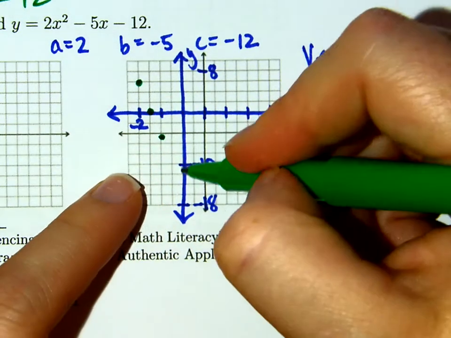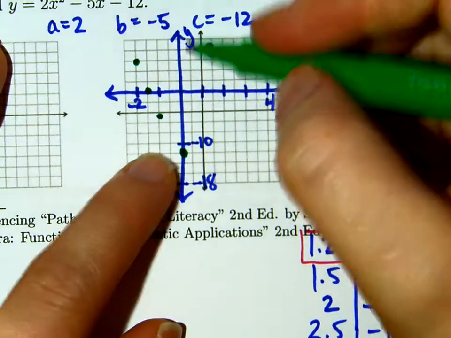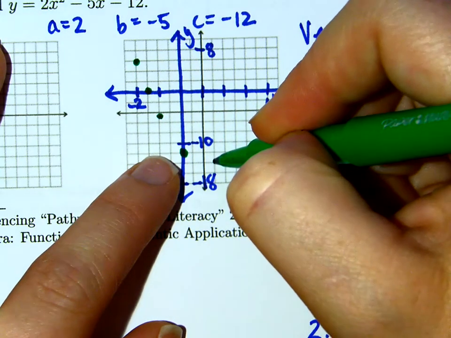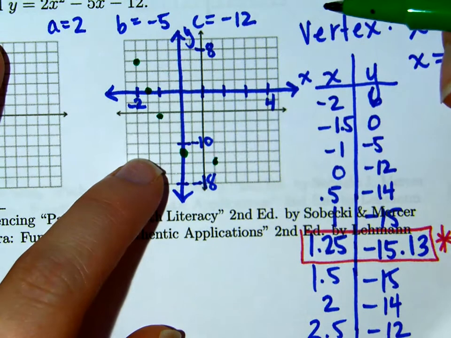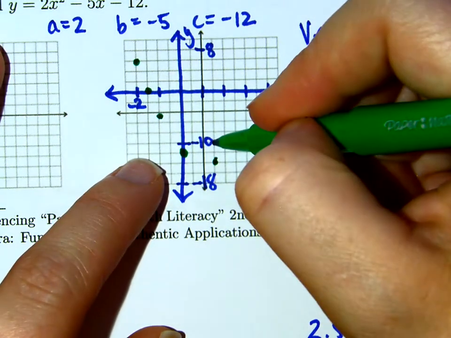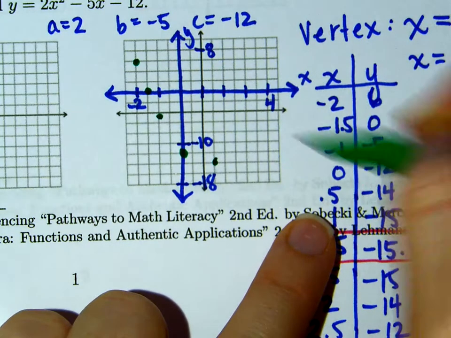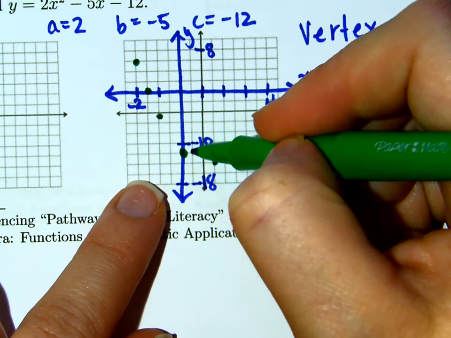0, -12. A half and -14. So right here. Okay. Whoa. That is not where I was supposed to be. At a half, it's -14 at a half. 10, 12. Okay.